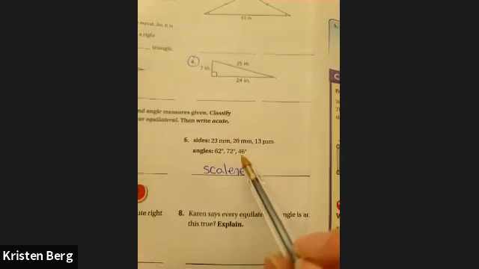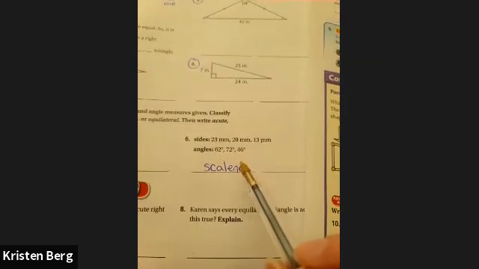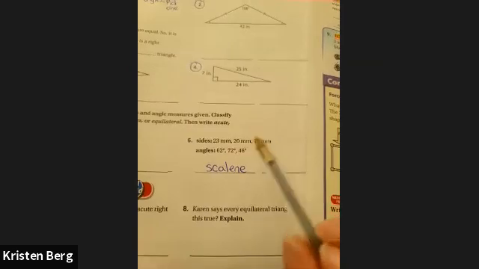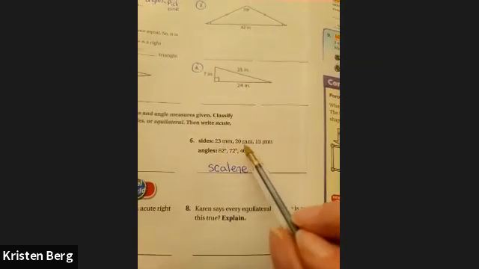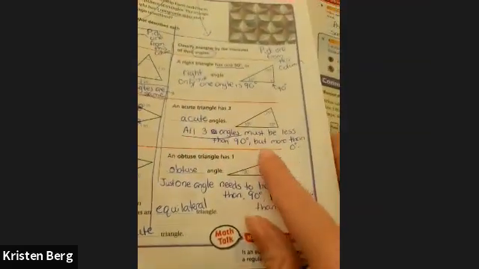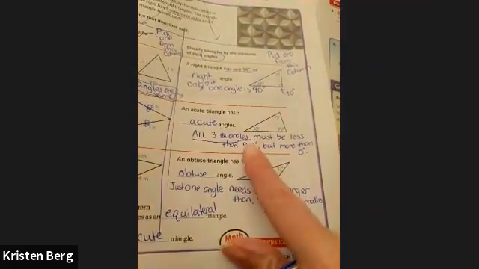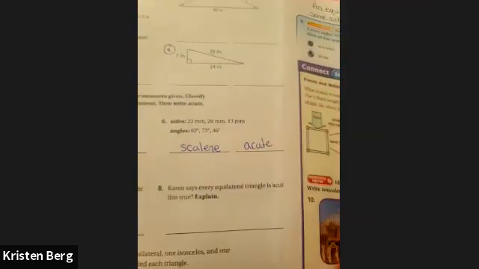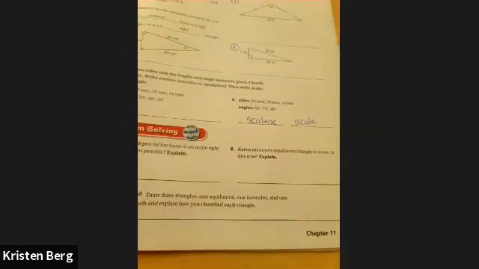And now we got to look at the angles, 62, 72, 46. So none of them are 90 degrees or larger. So they're all smaller than 90 degrees. So therefore, if they are all smaller than 90 degrees, it is an acute. So therefore, this one is a scalene acute triangle. All right, next.